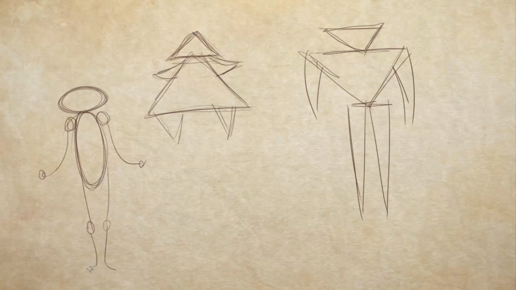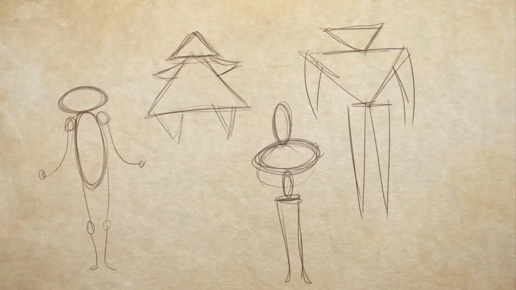Now we have another character here. I don't know if this looks that impressive, or maybe it looks stupid to you. To me, I look at this and I can totally see characters. So maybe I'll just flesh them out and show you what I can see in them.